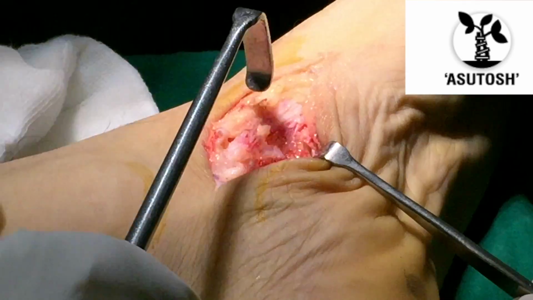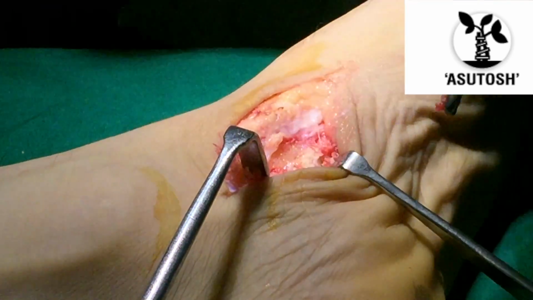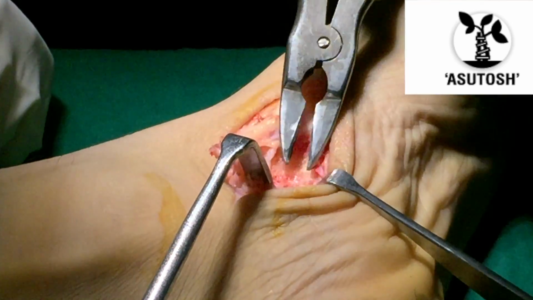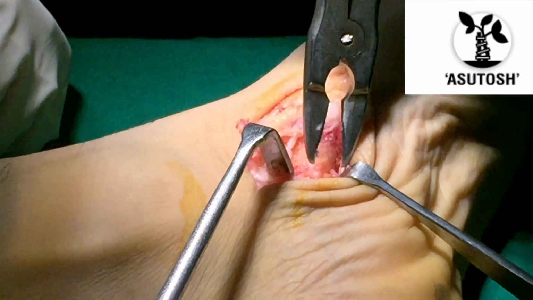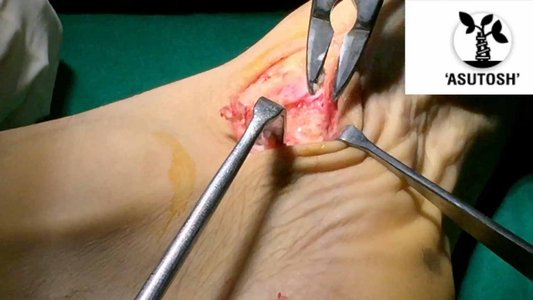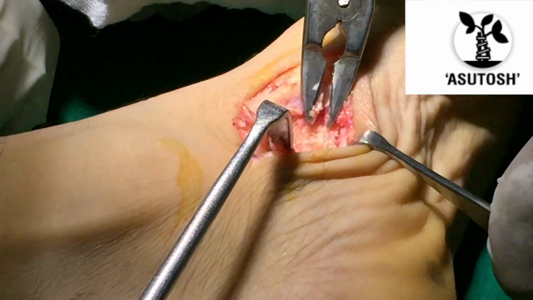So basically, with the removal of navicular, we have to make it into the level of the remainder of the foot. Right now we are removing it with the nibbler, bone pieces.